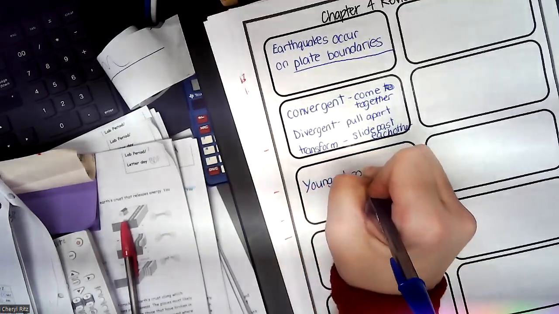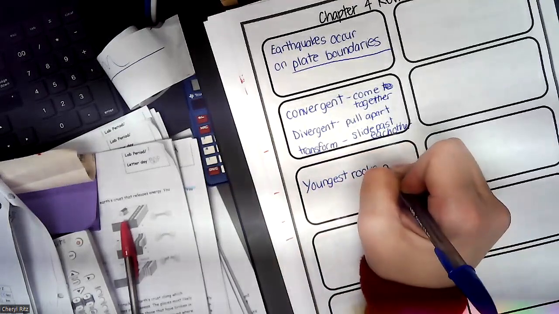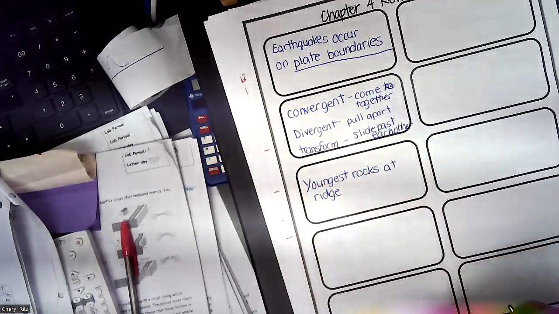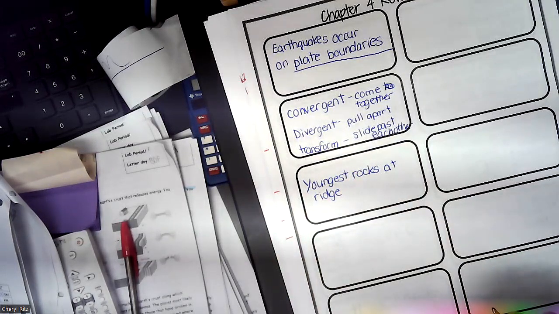Youngest rock at the ridge. Technically, yes, at the hot spot too. I guess it just wasn't the question I had in my head. So they are always youngest when they're on a hot spot, and then the mountains get older as you get away from the hot spot. I don't think I put one of those on there though. I don't remember.